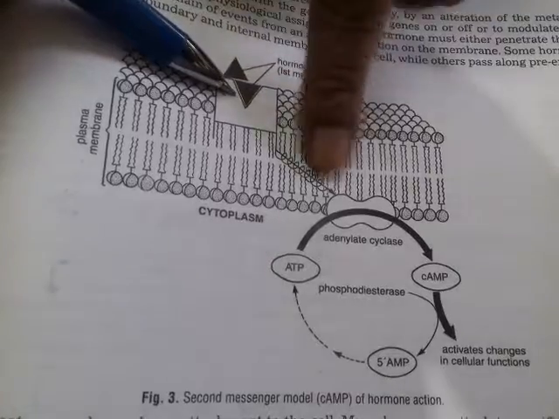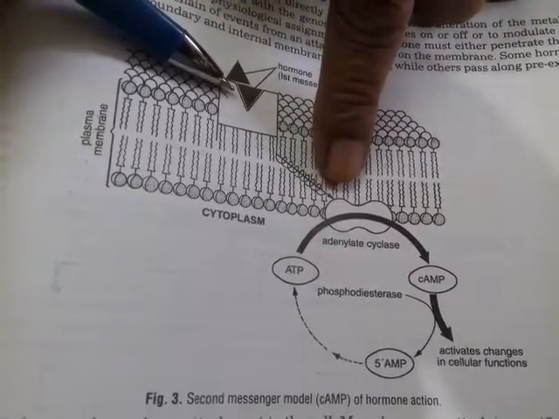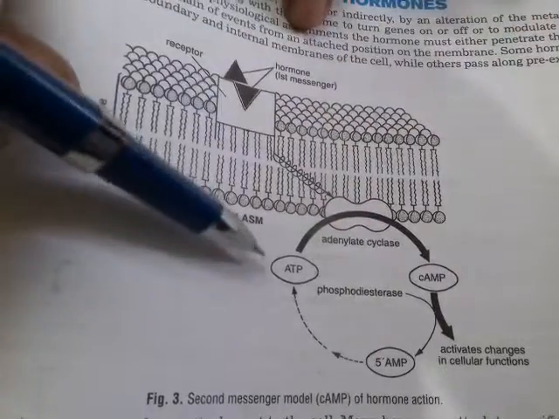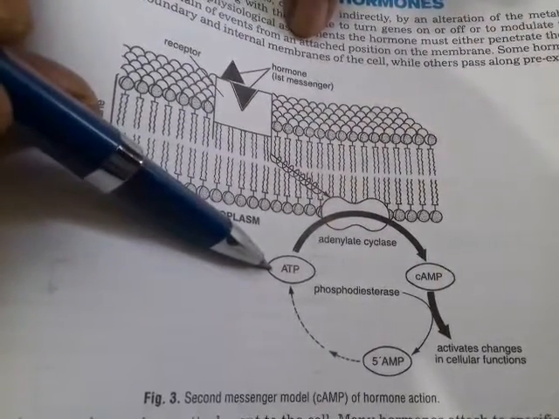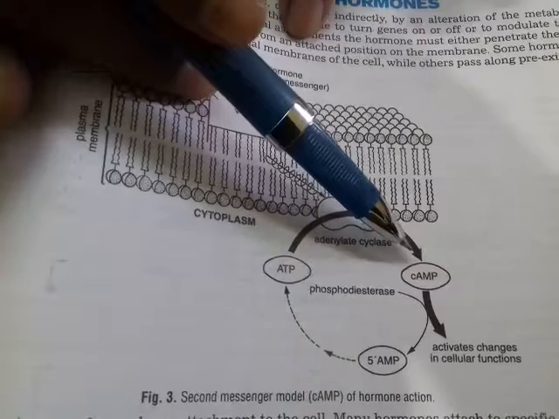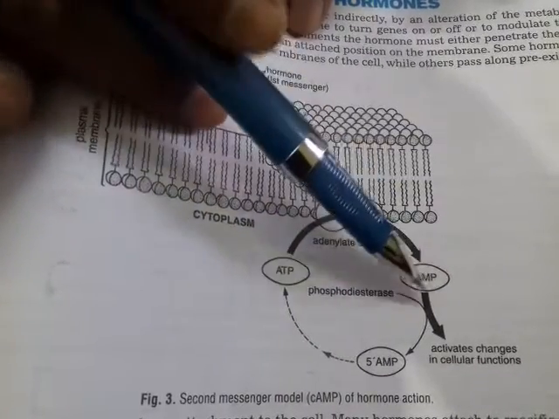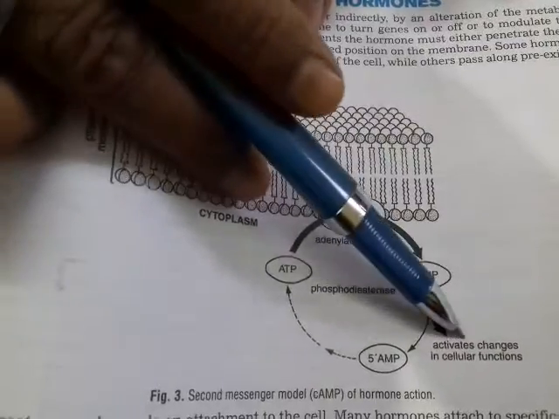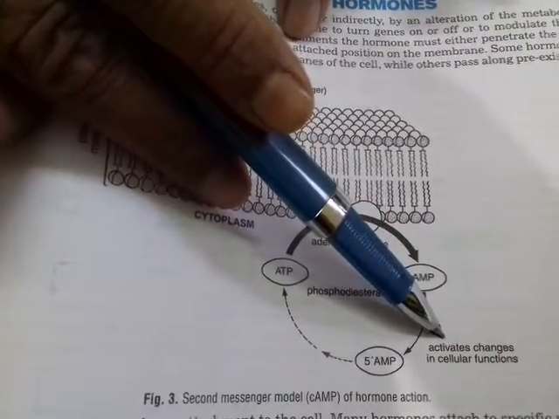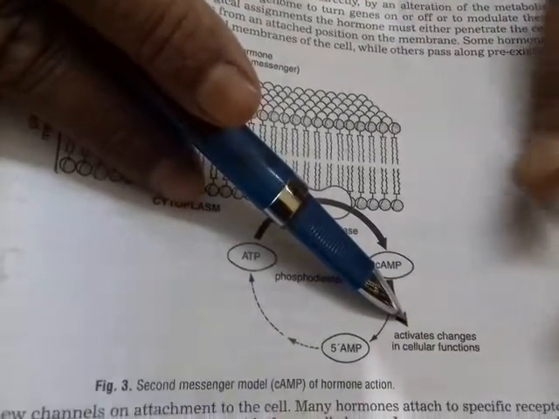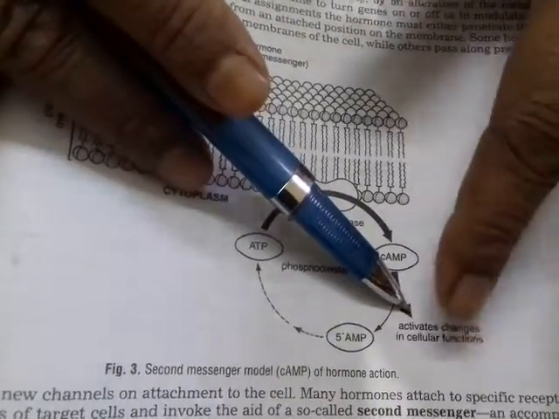Now this hormone can stimulate an enzyme called adenylate cyclase. This adenylate cyclase enzyme converts ATP, adenosine triphosphate, to cAMP, cyclic adenosine monophosphate. And this activates the hormone's action, providing certain types of enzymes or whatever reactions are required inside the membrane.